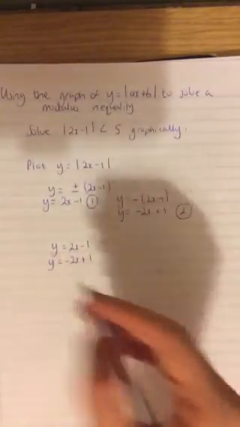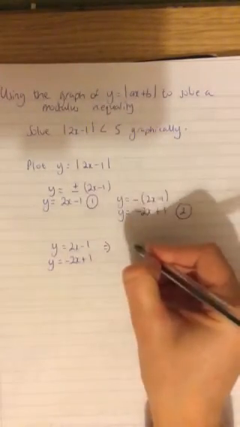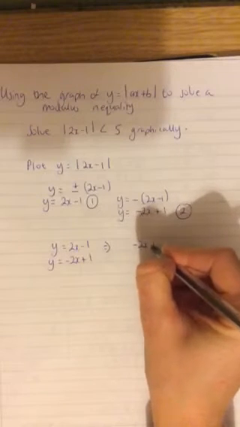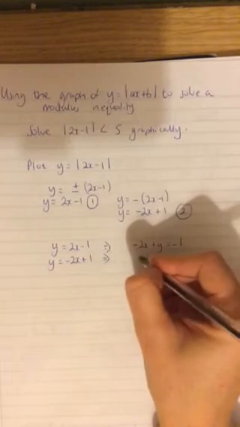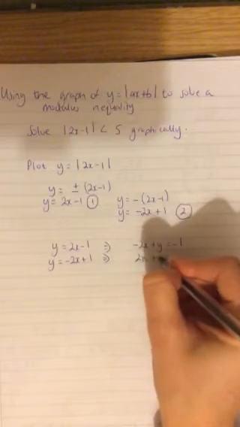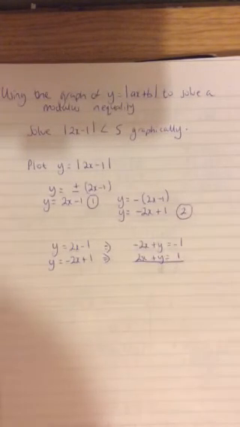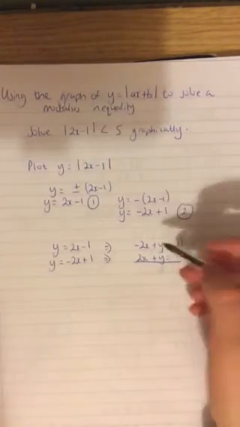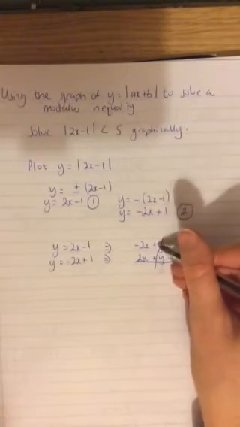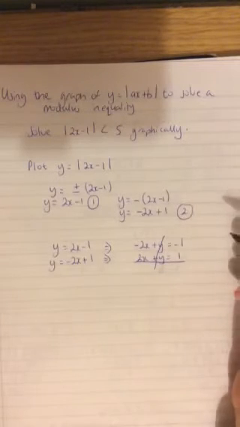If we just rearrange these so that it looks familiar to you, we would rearrange this as minus 2x plus y equals minus 1, and then we'd rearrange this one as positive 2x plus y equals 1. And we have simultaneous equations to find the point of intersection. So we can either get rid of the x's or the y's. If we get rid of the y's, the signs are the same, which means we subtract one equation from the other.